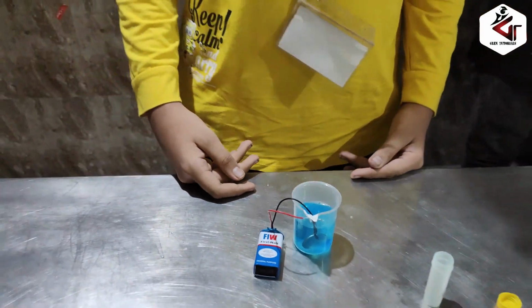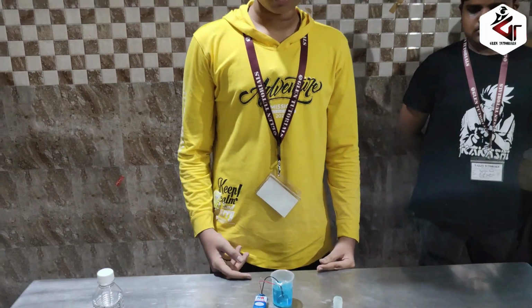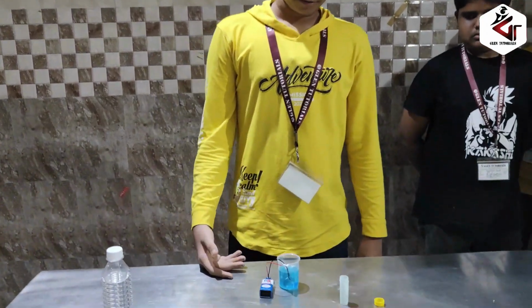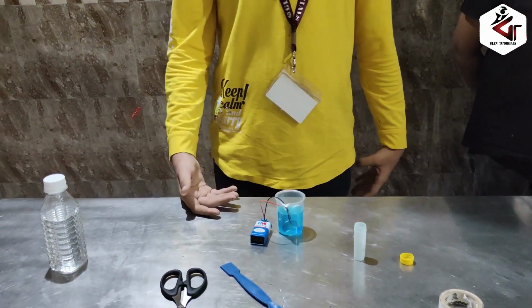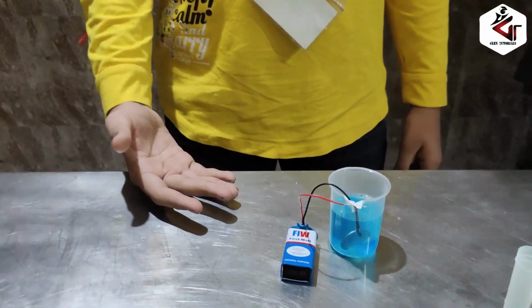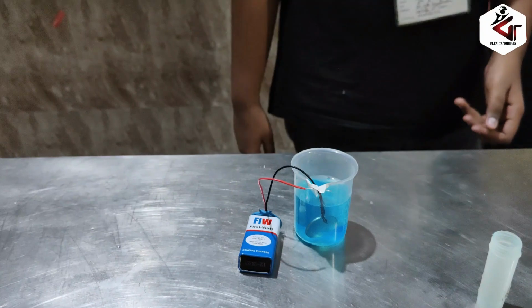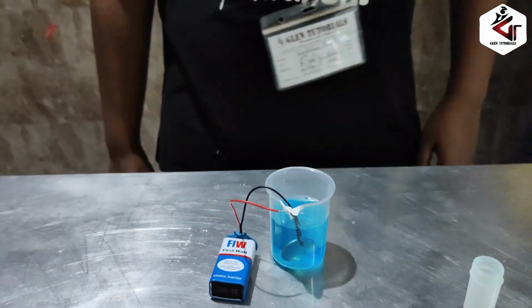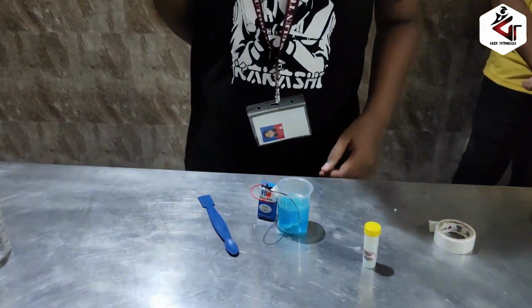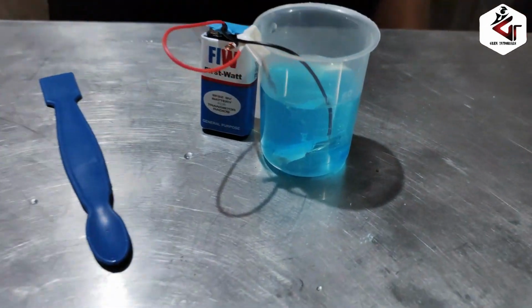After 2-3 minutes, we will be able to see the copper has started coating the coin. While the process is going on, we will be able to see the copper particles floating in the solution. As you can see, copper has started coating on the coin.